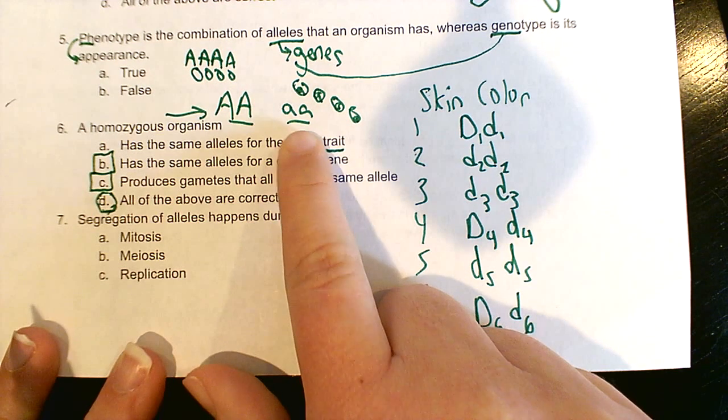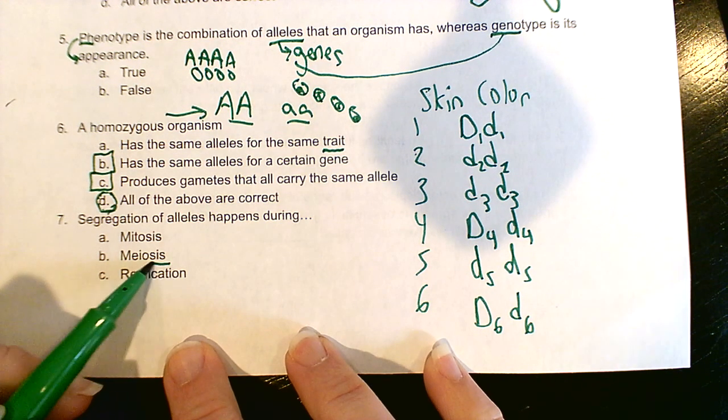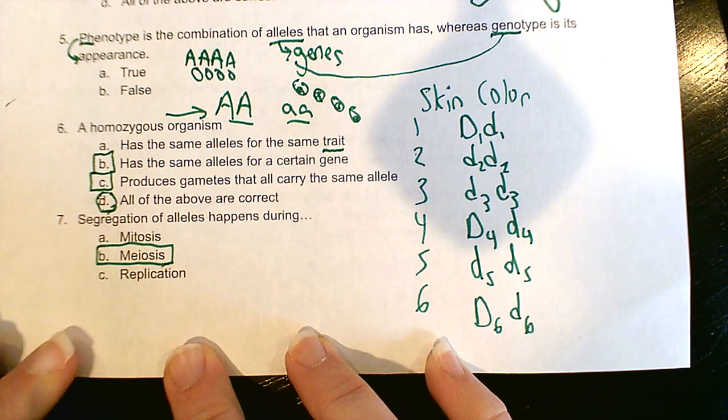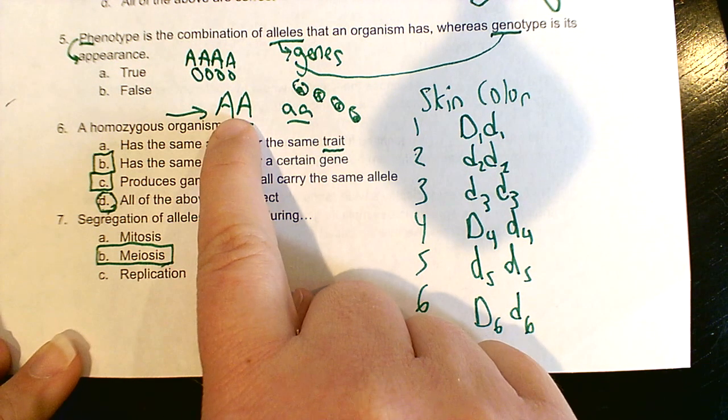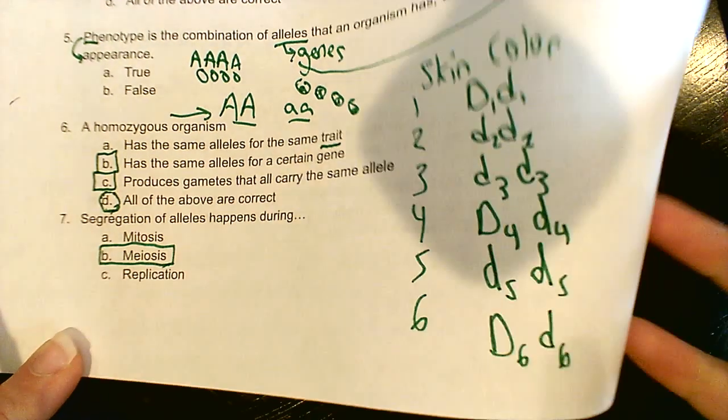All right, 7, segregation of alleles happens during meiosis. That is when we are creating our gametes. We're going to separate this A from that A, or that A from that A, whatever.